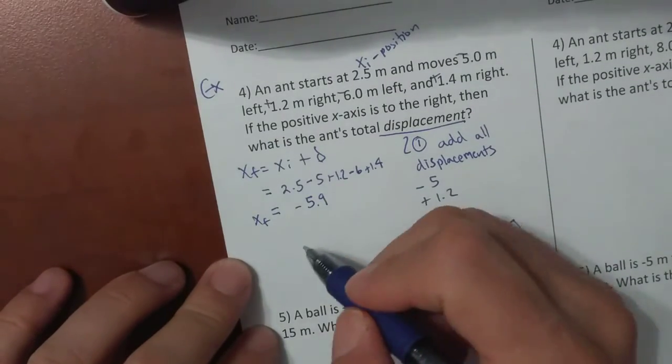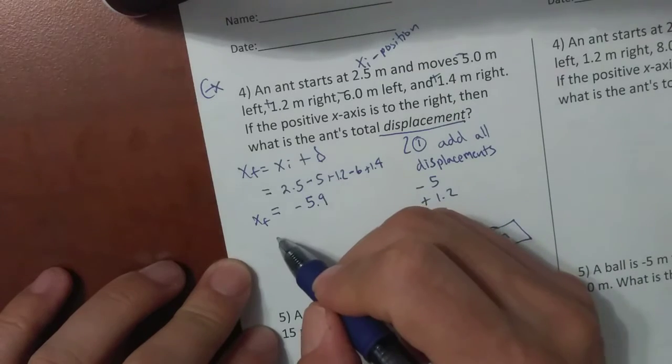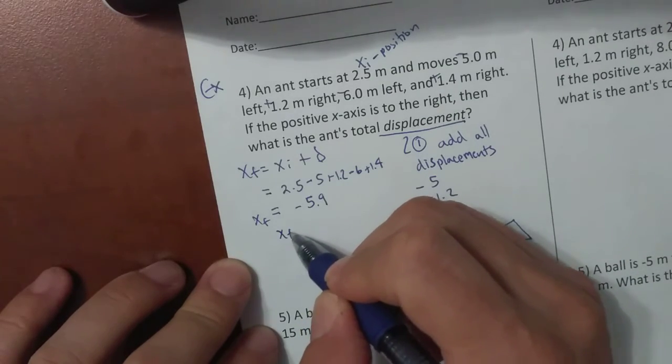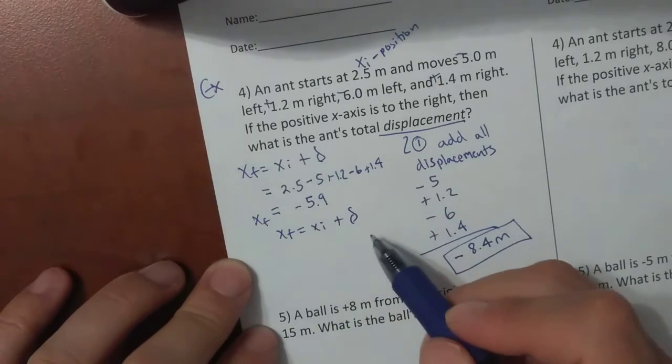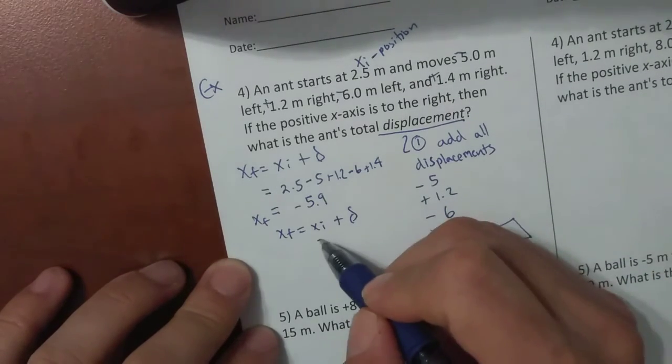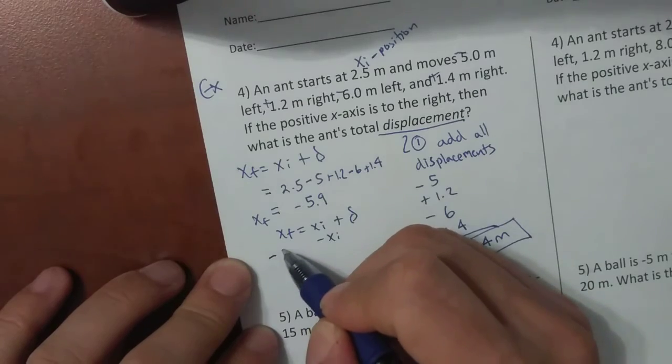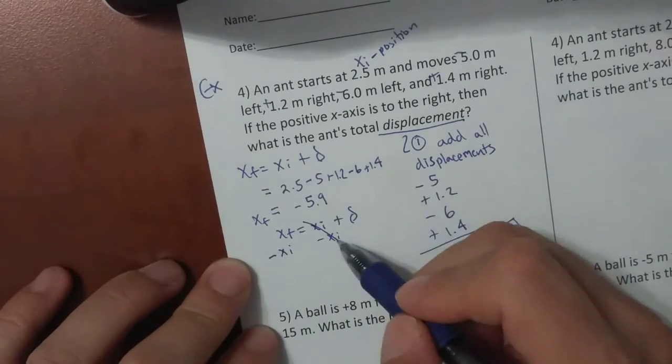Now we need to figure out the displacement. So we want to figure out displacement. So just like that last problem, we solve for d. So xf minus xi.